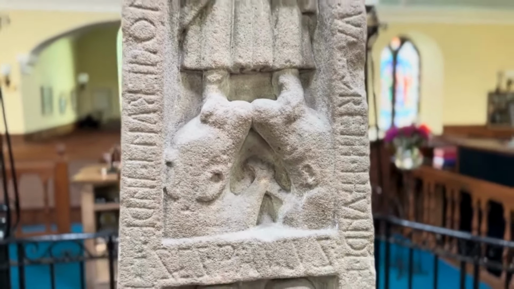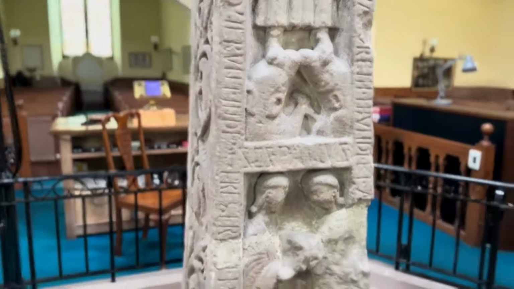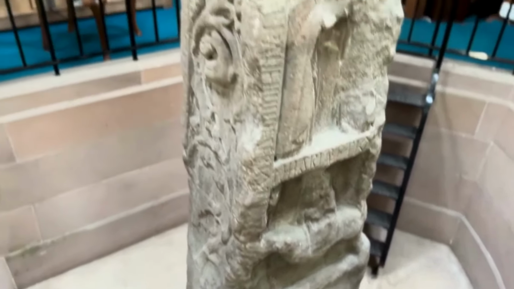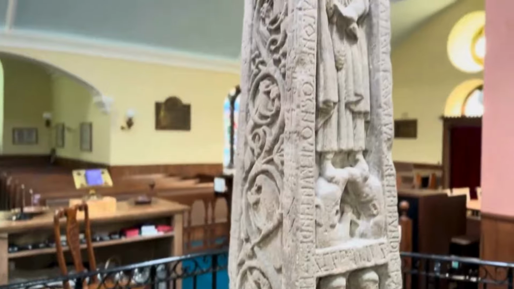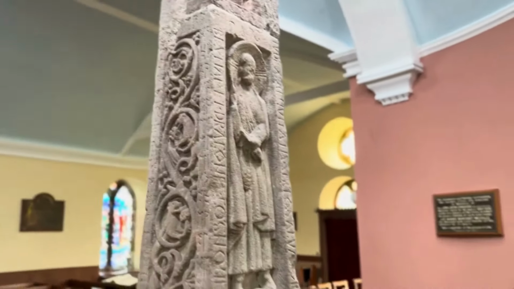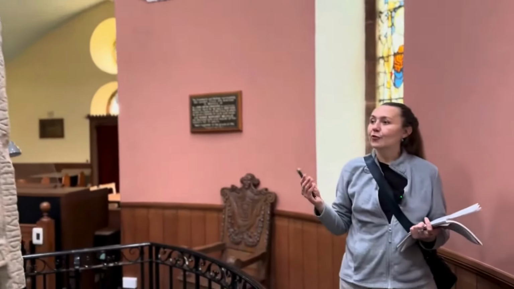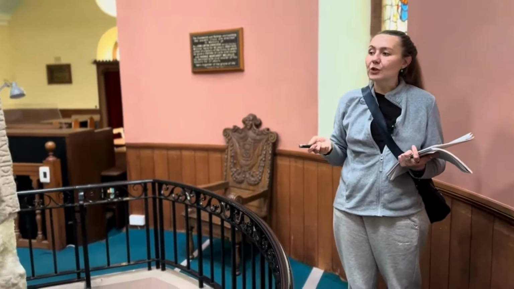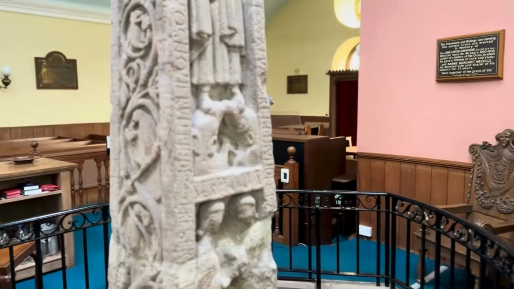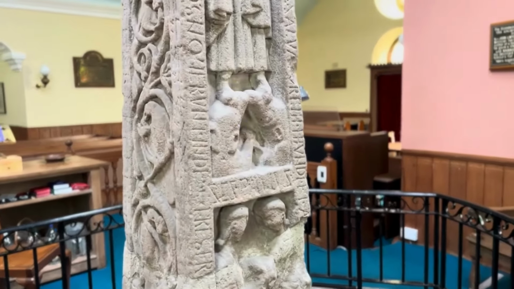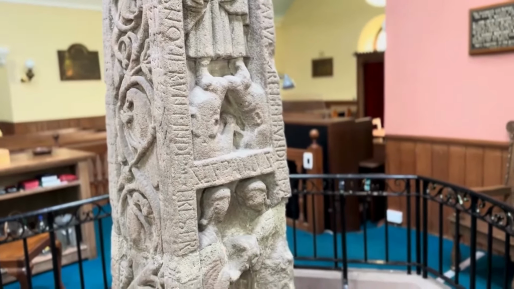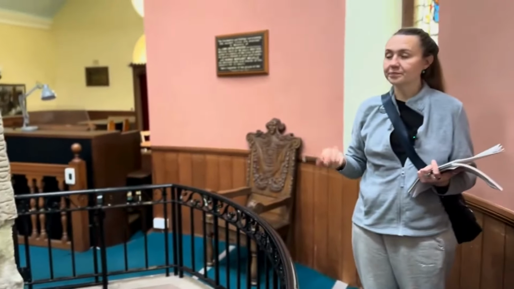This representation is very rare in Christian art, and it usually illustrates Psalm 91, verses 11 up to 13. It is about Jesus trampling two beasts, namely a lion and an adder, so a snake, in the desert, and archangels or angels serving him.